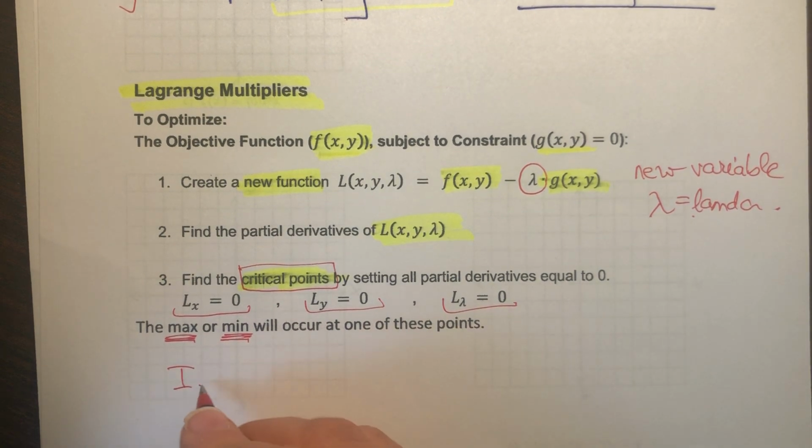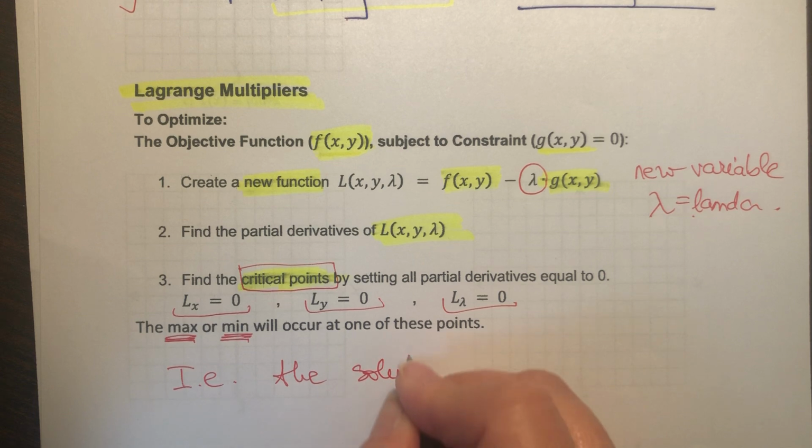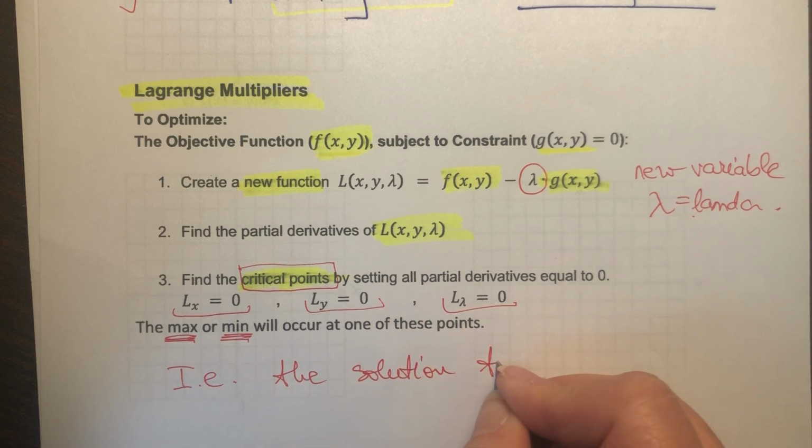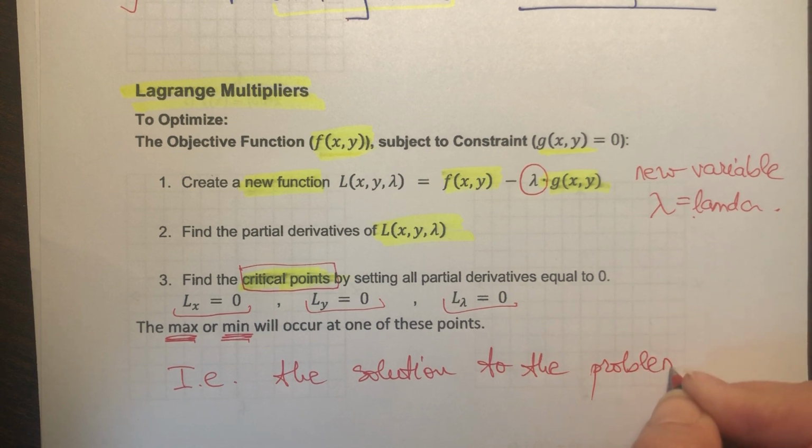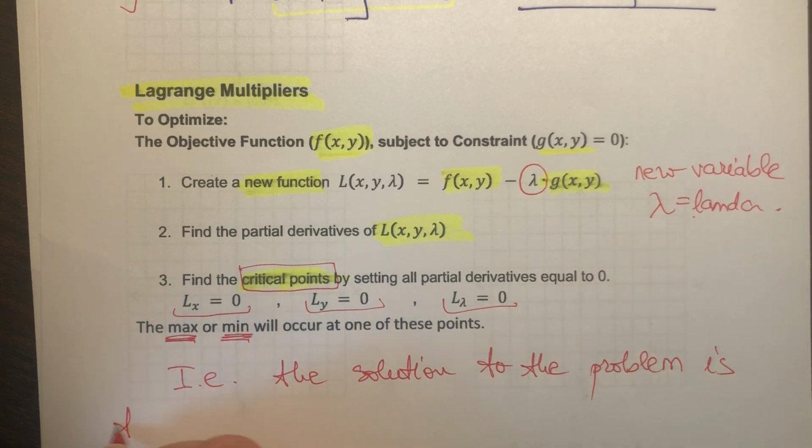So in other words, what I'm saying is the solution to the problem is simply the critical point of this new function.